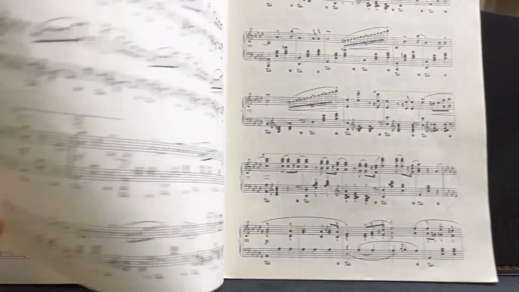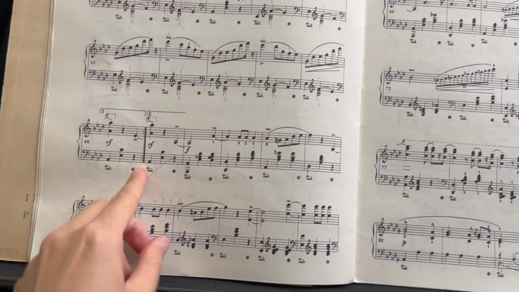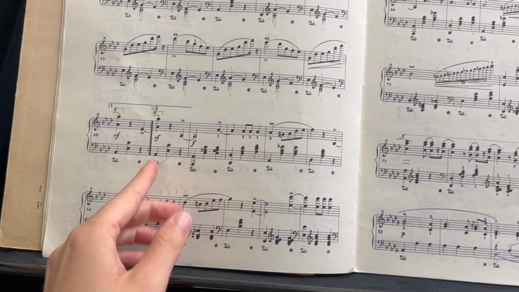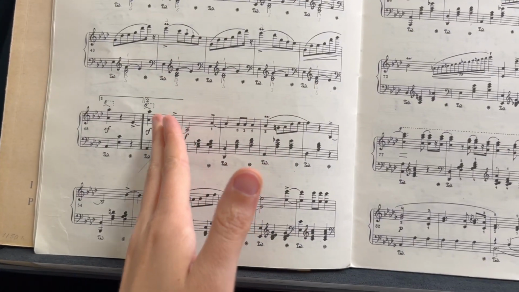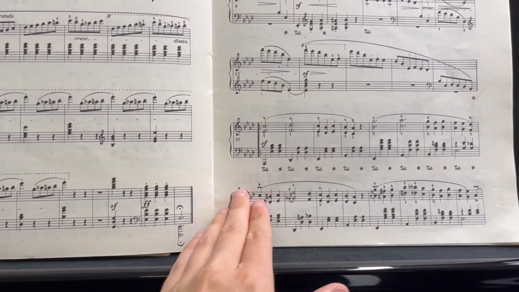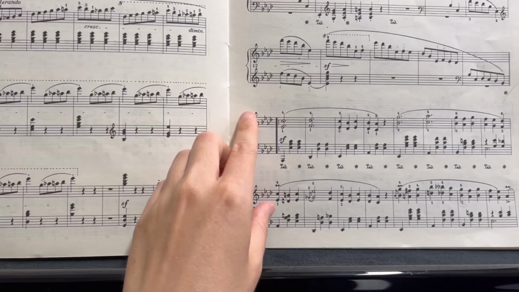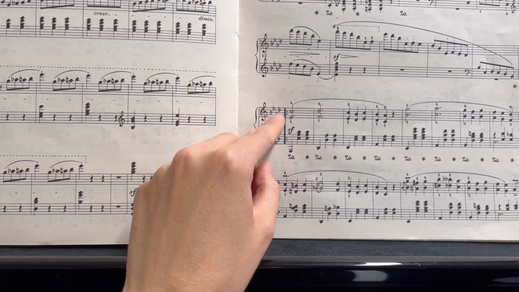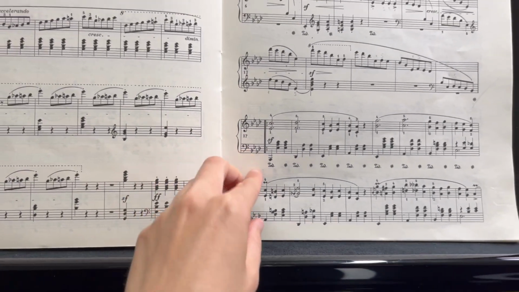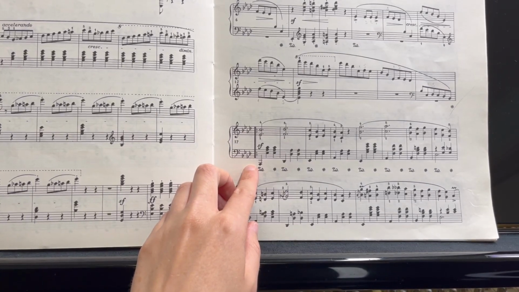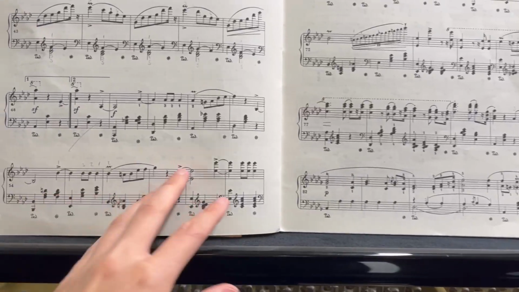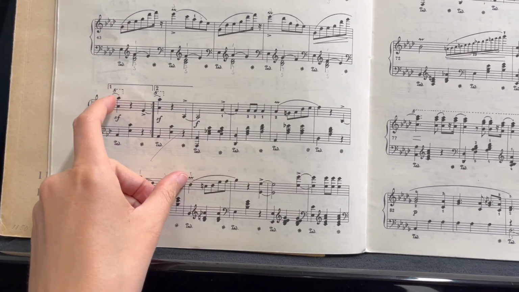So let's try that once more. We play until we see here the repeat sign with the bar line on the right side and the dots on the left side. That means we have to repeat. And here, when you see the bar line on the left side with the dots on the right side, that means from there is the section you have to repeat. What you might have also noticed is that there's actually here a 1 and a 2.